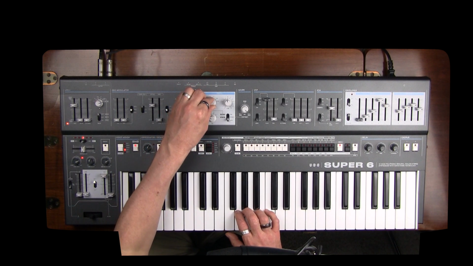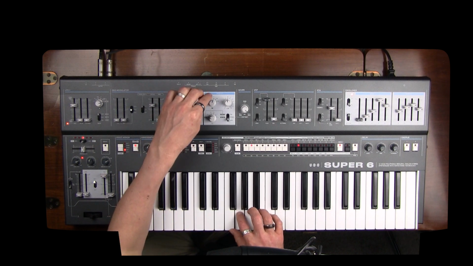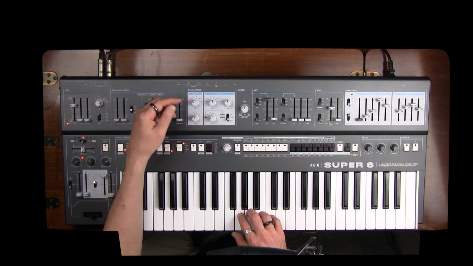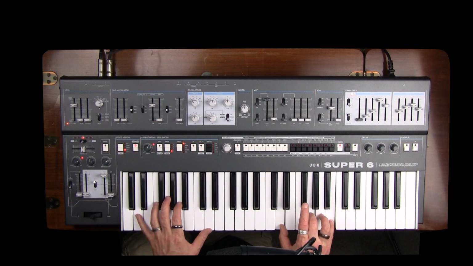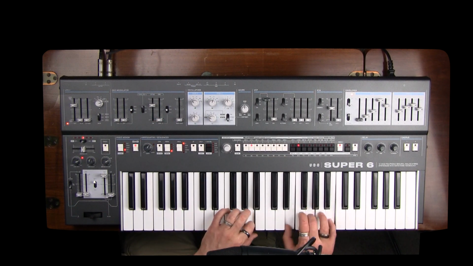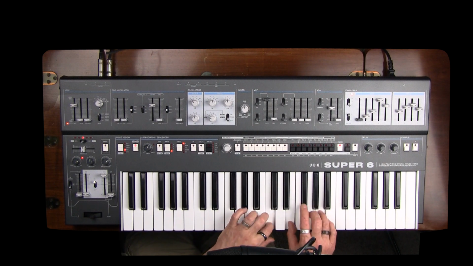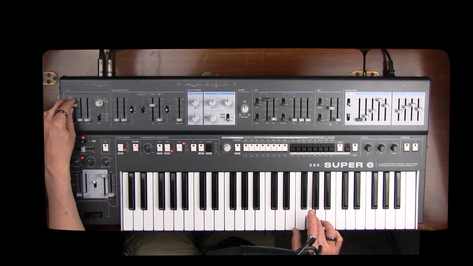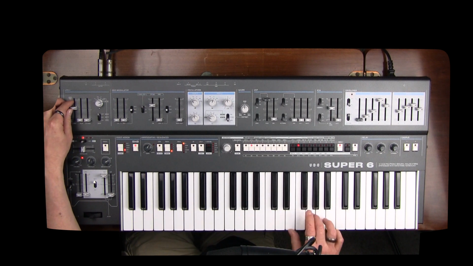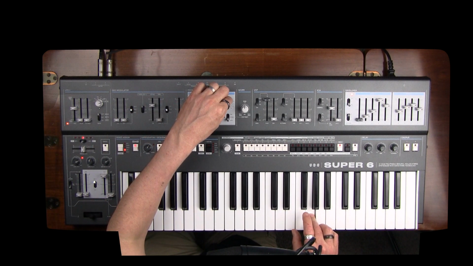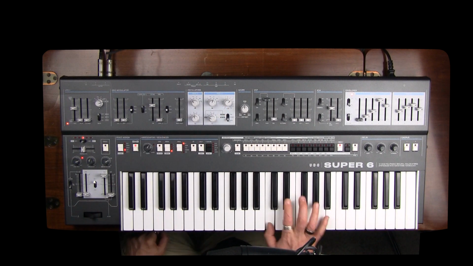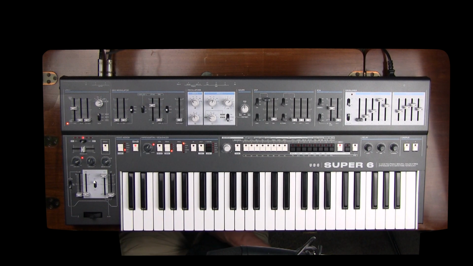So let's switch DDS2 to something else. Triangle. Let's bring in DDS1. Chord per key. Yeah, so LFO1, in addition to being a full-featured LFO, is now oscillator 3.